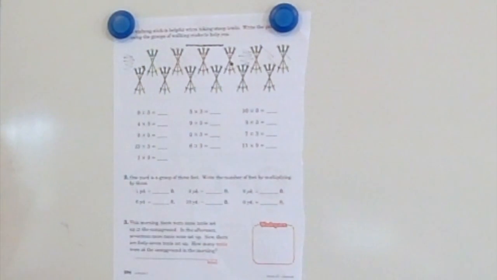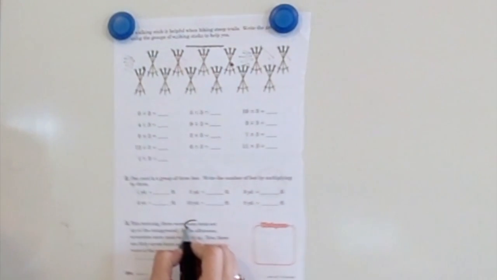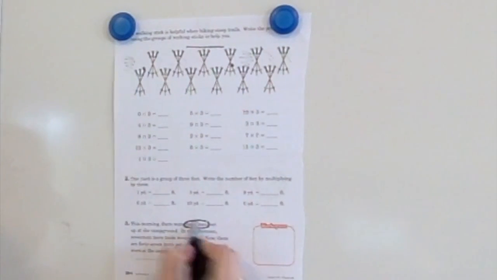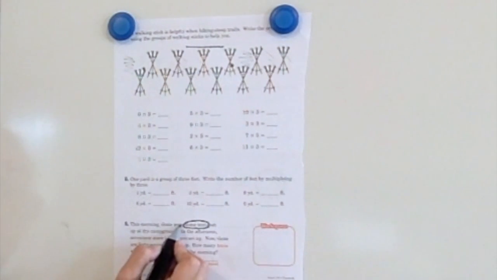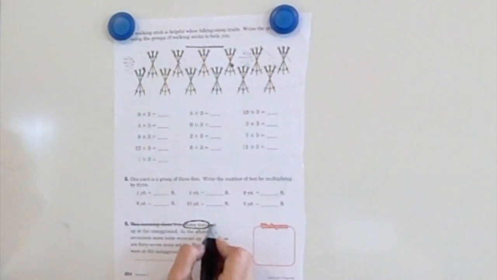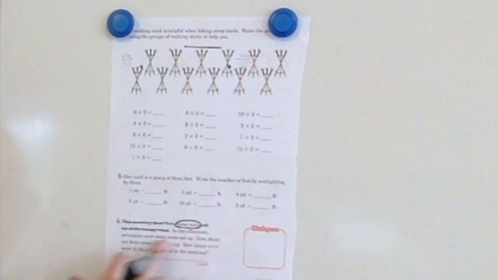What's important about that sentence? Anything important about it? Okay, I would say that probably the some tents, we don't know how many tents were set up, but we're probably going to need to figure that out, right? There were some tents set up in the campground, okay? But this is probably not important. Okay, there were some tents set up. Some tents. In the afternoon, 17 more tents were set up.